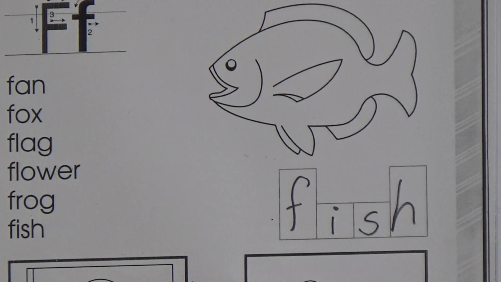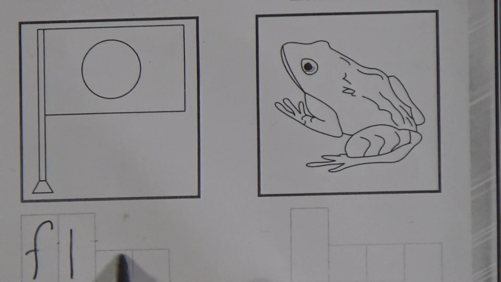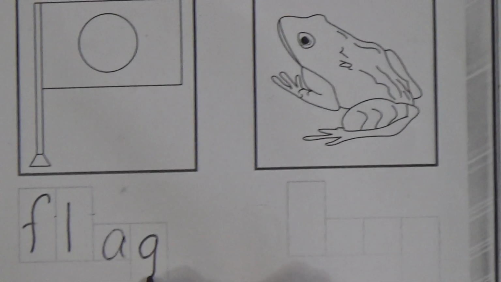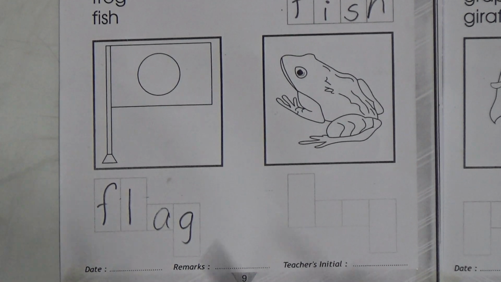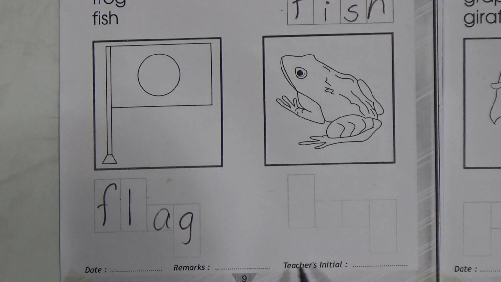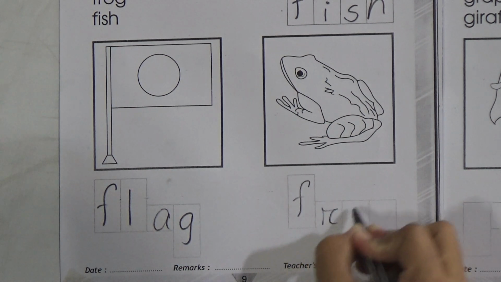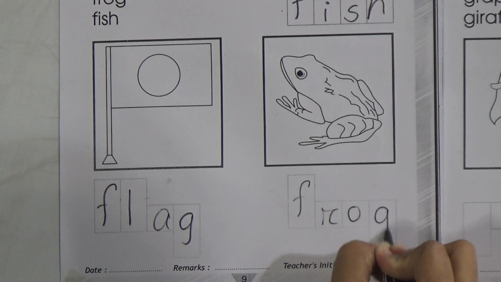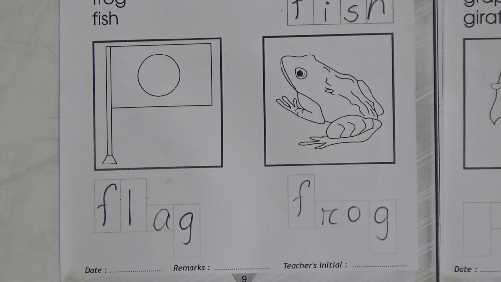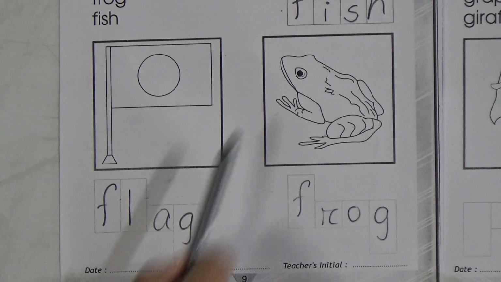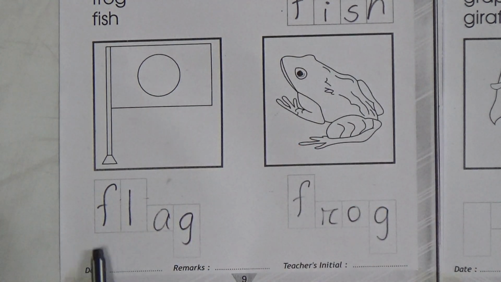And the next picture, what is this? This is the picture of a flag. F-L-A-G, flag. And what is this? This is the picture of a frog. F-R-O-G. This is the picture of a frog. So here we have learned fish, flag and frog.